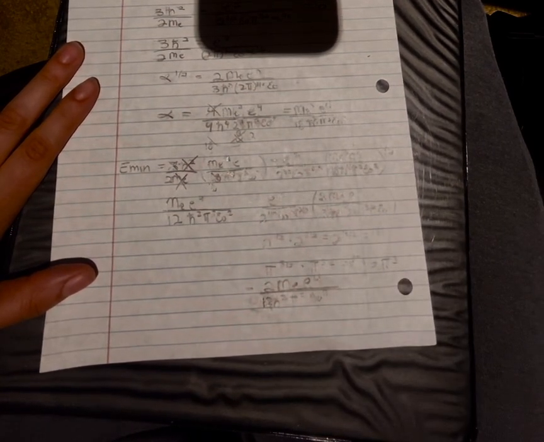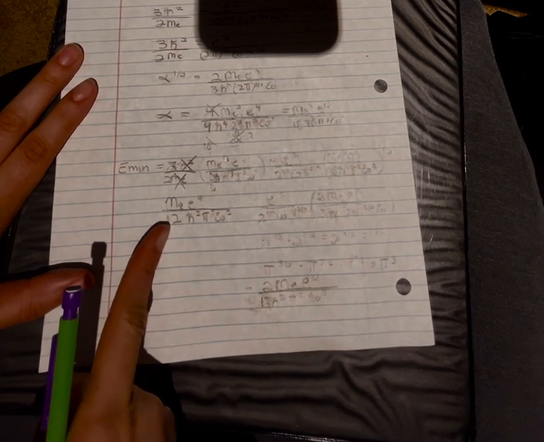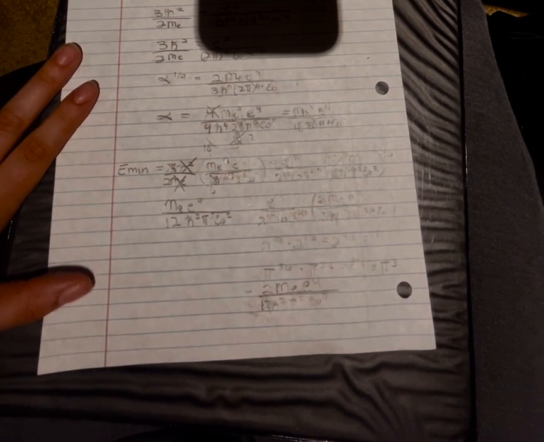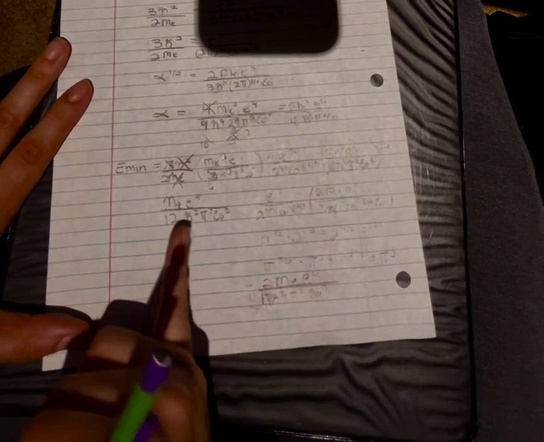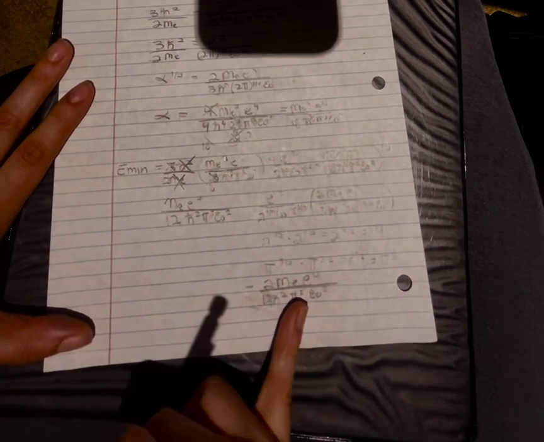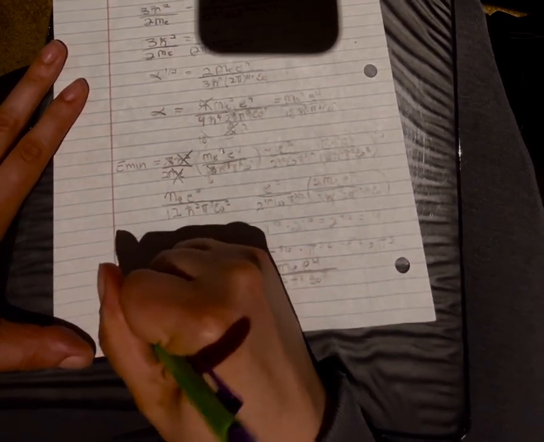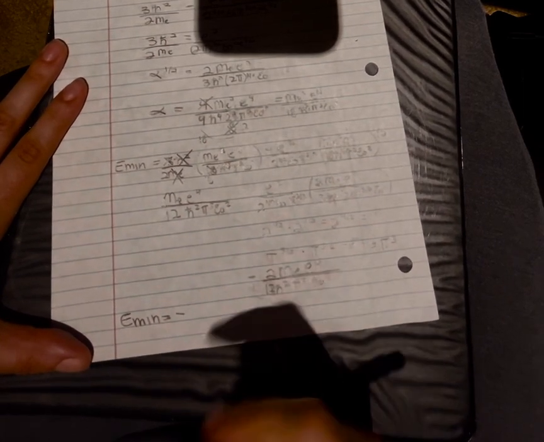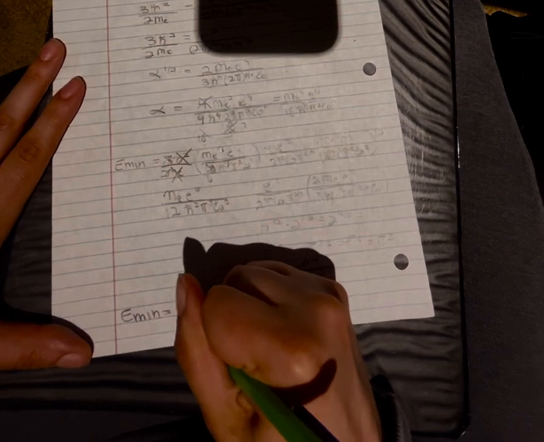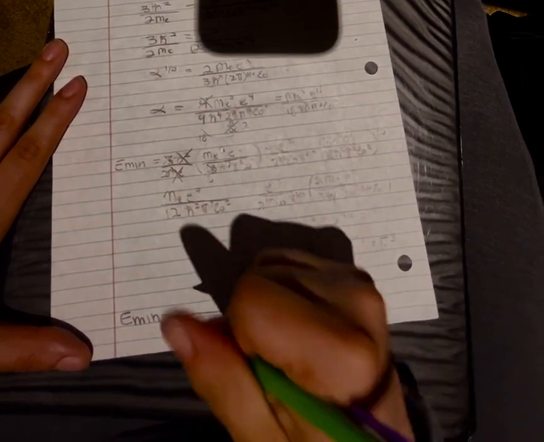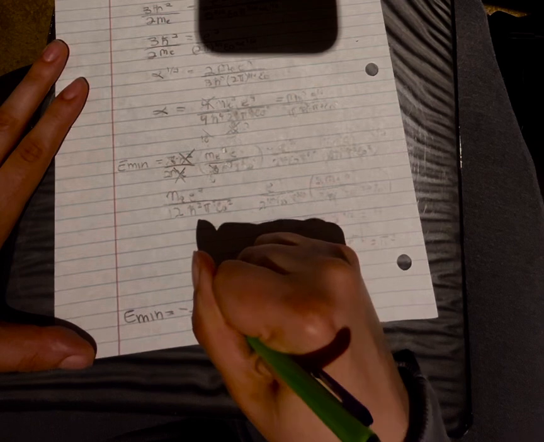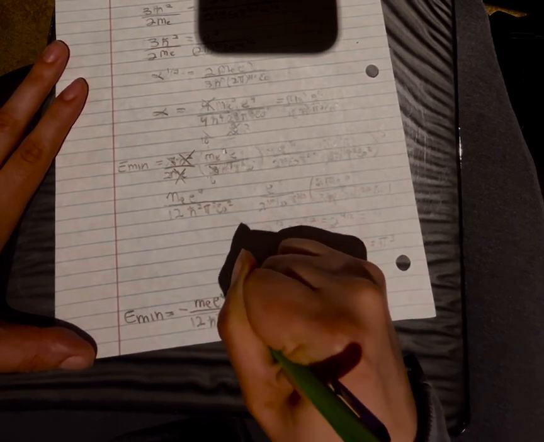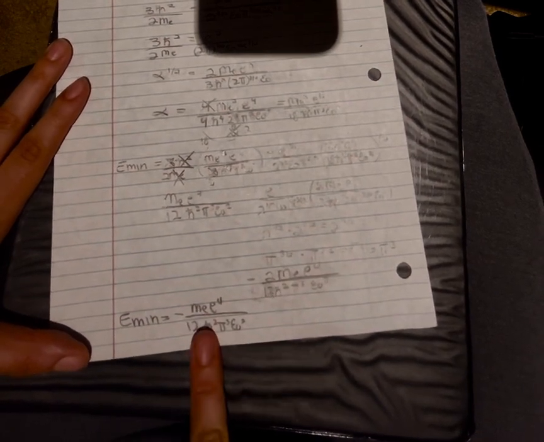So we see here that basically this is just 1/12 minus 2/12, which is going to be negative 1/12. So once we subtract these, we're going to get this: negative 1/12 over everything else they have in common. So that is how we get our energy.